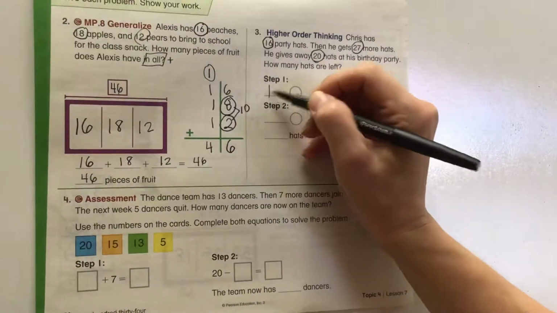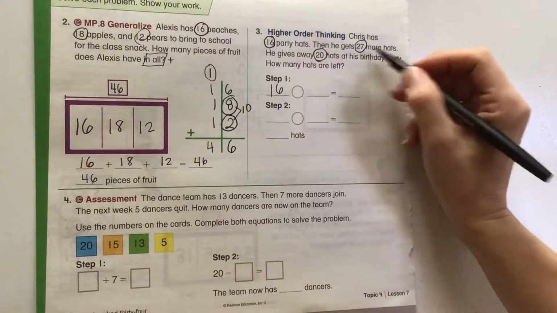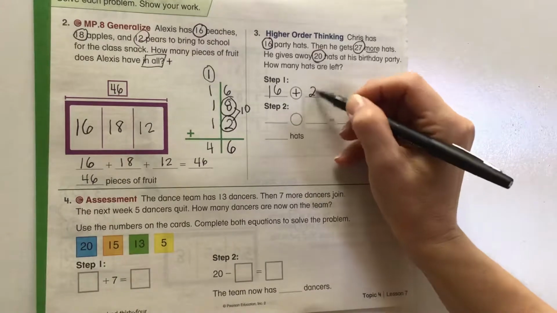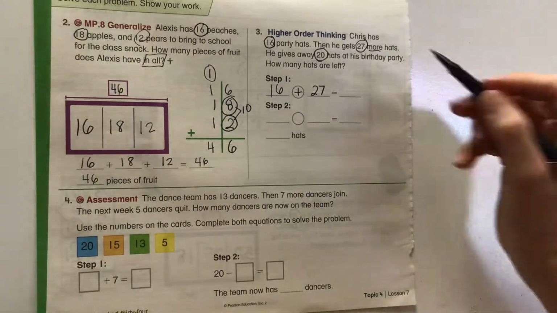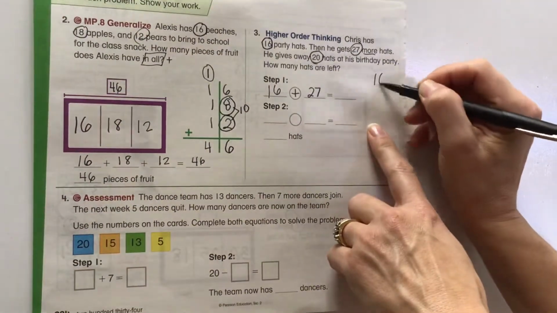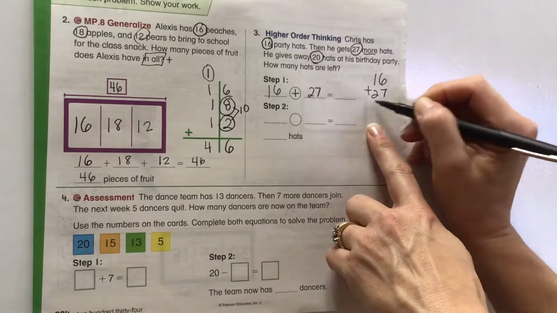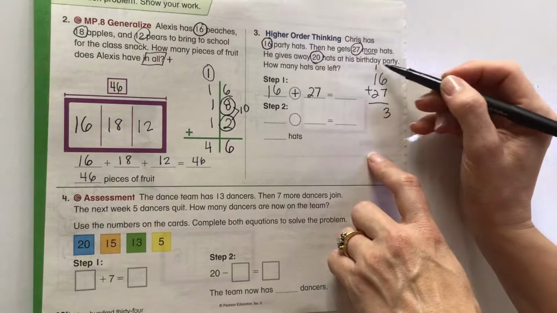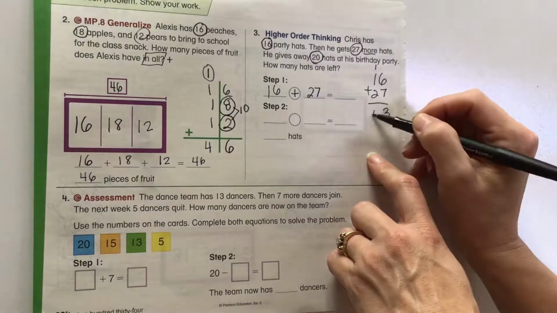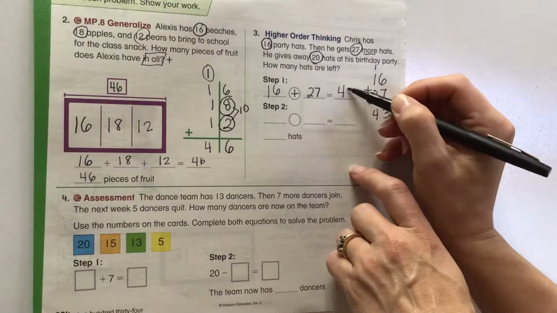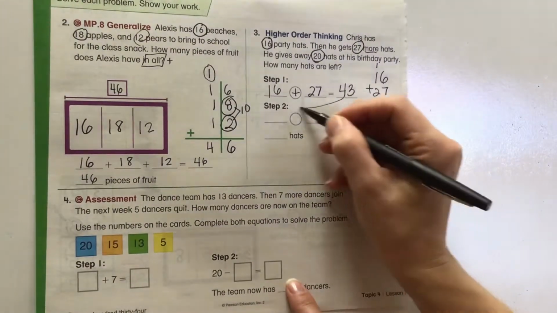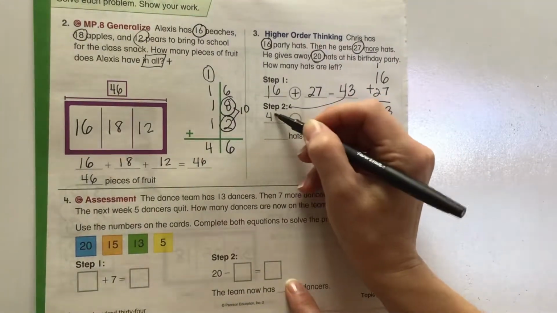So he has 16 hats, and he gets 27 more hats. More lets us know we add. 16 plus 27 equals something. So let's go ahead and do that over here. 16 plus 27. 6 plus 7 is 13. Regroup that 1. 1, 2, 3, 4. So we know our total is now 43 hats that he has. Now he gives 20 of them away. So we're going to take this sum down here, 43.